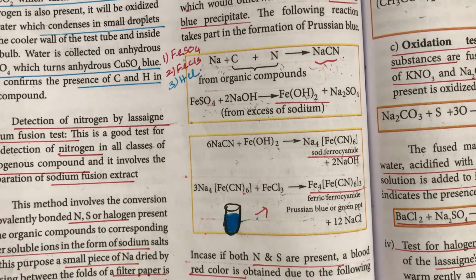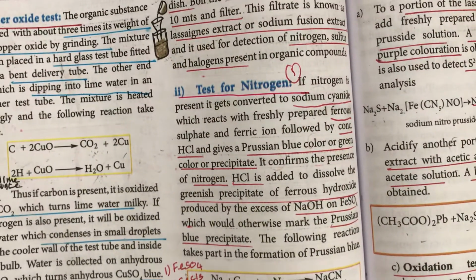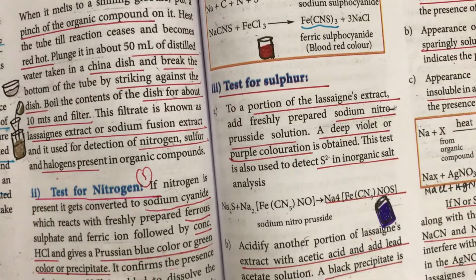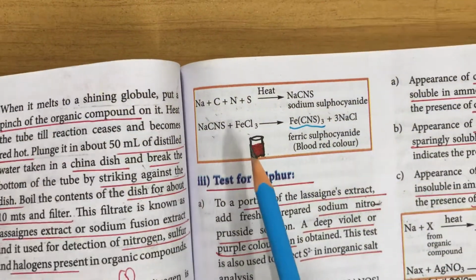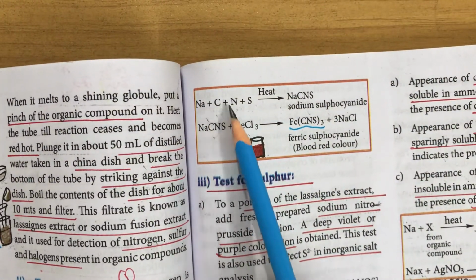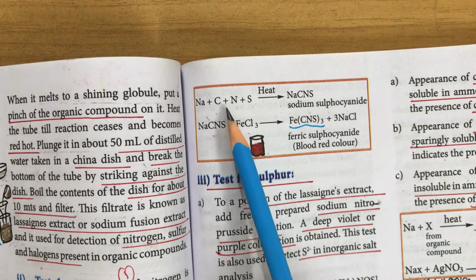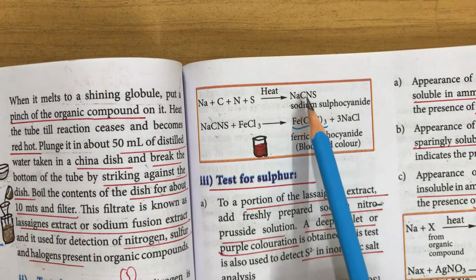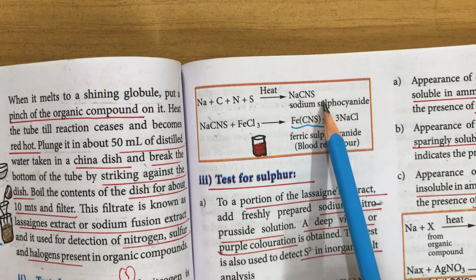So this is the test for nitrogen. For example, if an organic compound contains nitrogen along with sulfur, what is the test? For that we add ferric chloride to the sodium fusion extract. If nitrogen along with sulfur is present, it is in the form of sodium sulfocyanide.